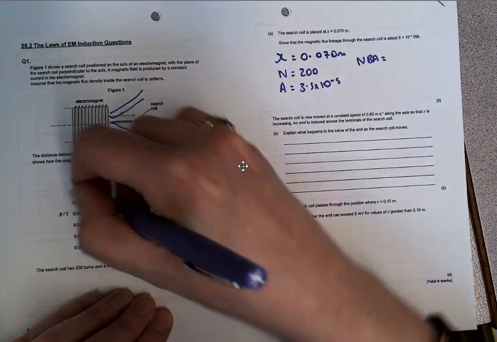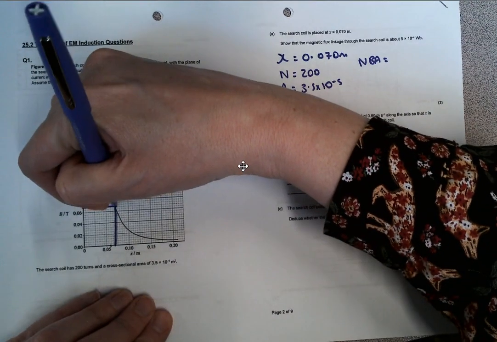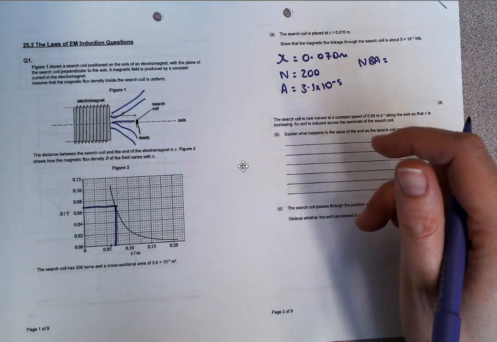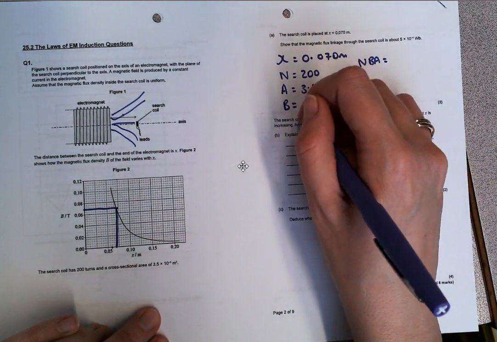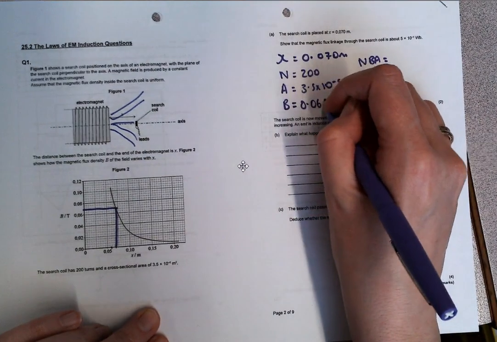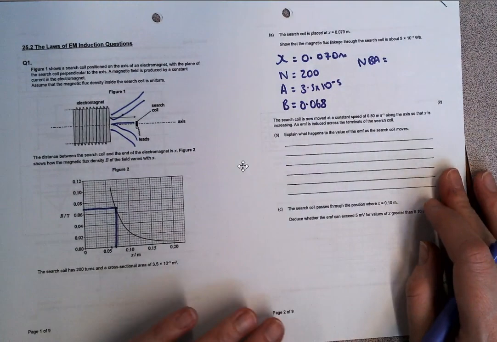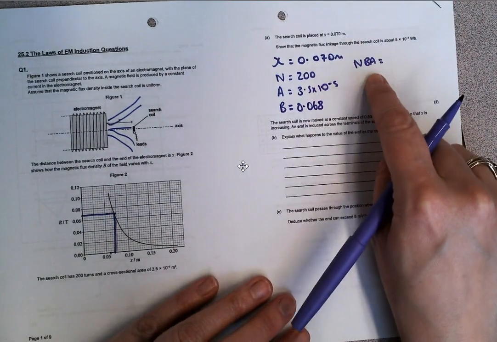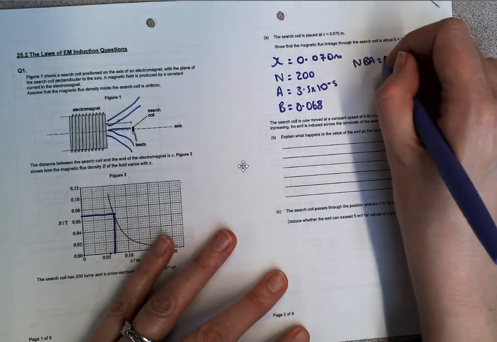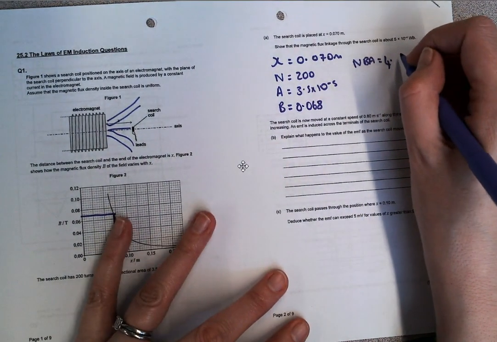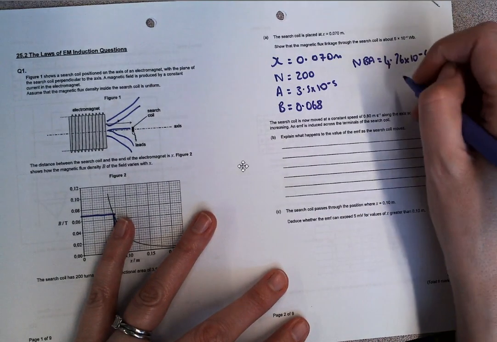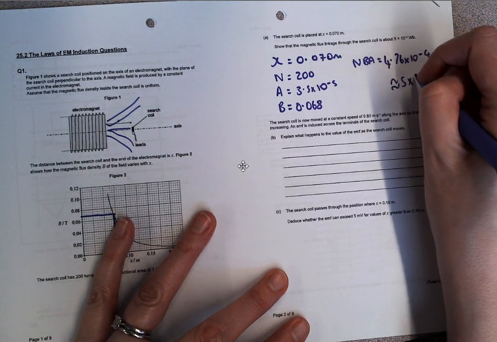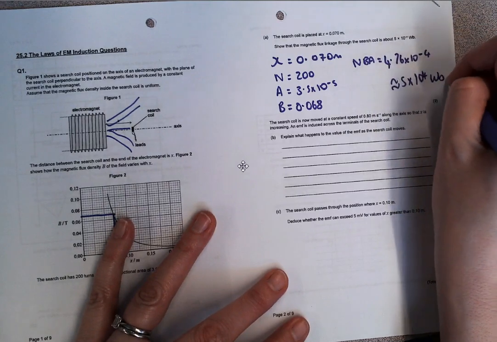You should use a ruler and a cross. And I got B as 0.068, although I think there's a range of answers you can have. Substitute into there and you get 4.76 times 10 to the minus 4, which is approximately 5, which is what you want. Okay?